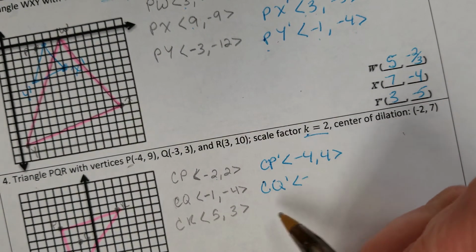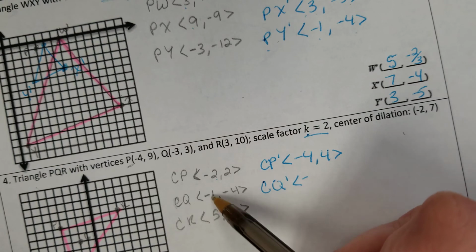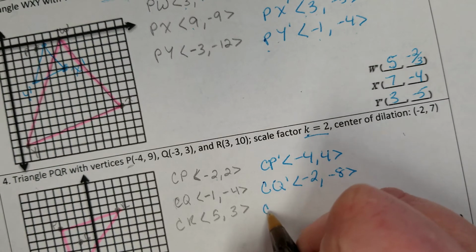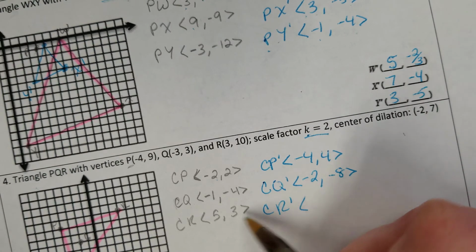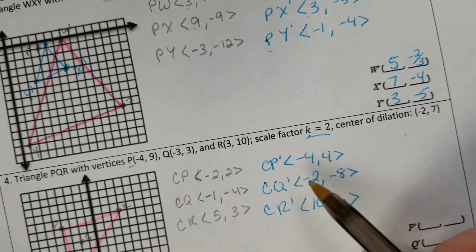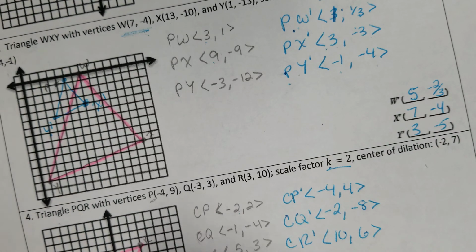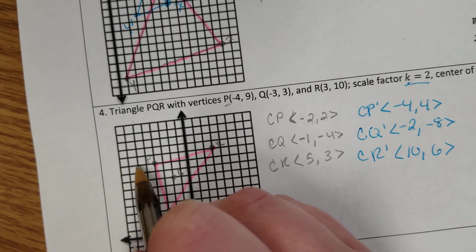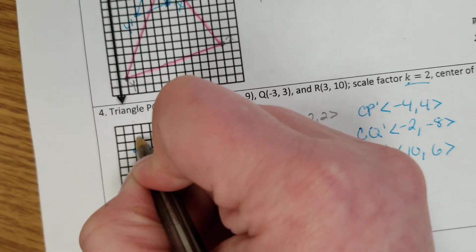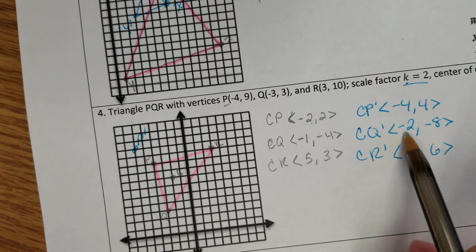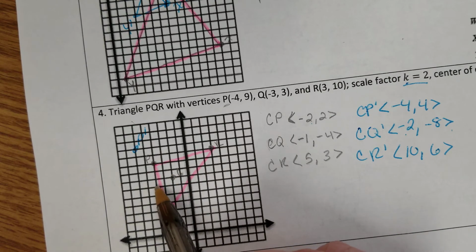All right, so taking -1 times 2. So we have -2 and then -8. We have C to R prime. So we're going to take 5 times 2. So we have 10 and 6. So now those are our new movements. So from C, we're going to go to the left 4 and then up 4. So 1, 2, 3, 4. And then to get Q prime, we're going to go 2 to the left and then down 8. So 1, 2, and then 1, 2, 3, 4, 5, 6, 7, 8.